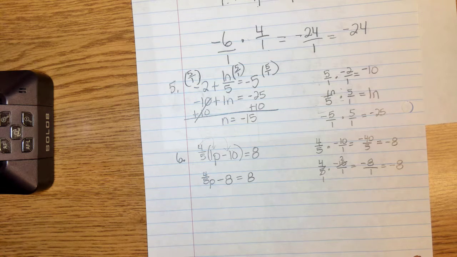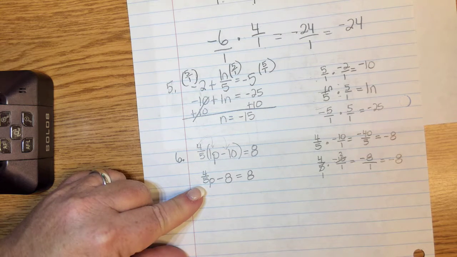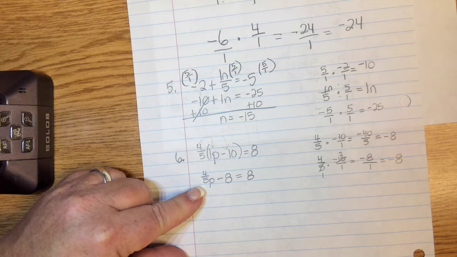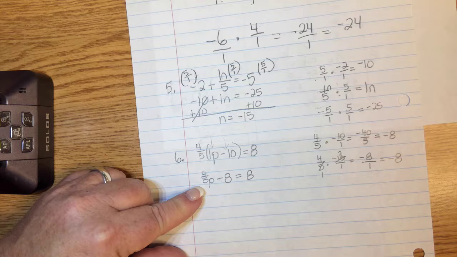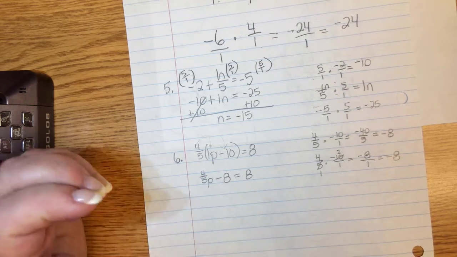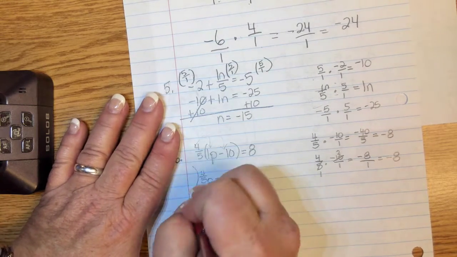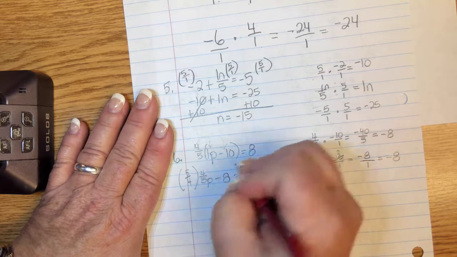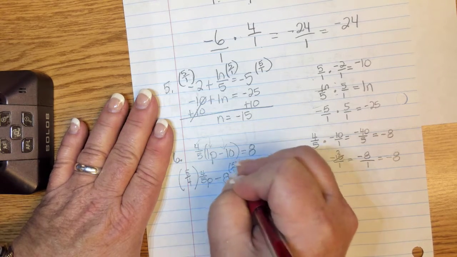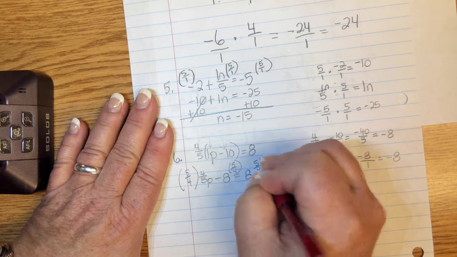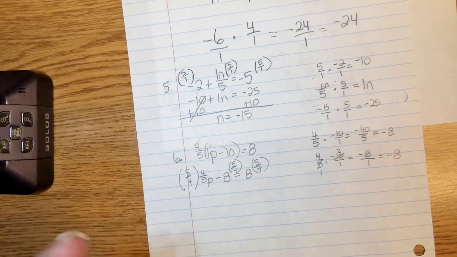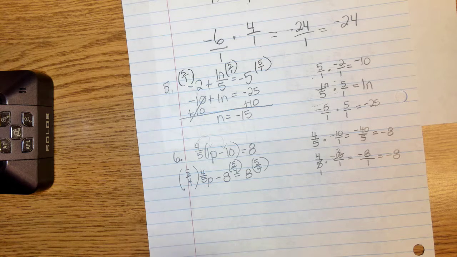Oh, it looks like if I add 8 and add, no, I can't do that because I got this 4/5, don't I? Now remember I said to get rid of that fraction, you're going to multiply by its inverse. Well, what's the inverse of 4/5? 5 over 4, and I'm going to do 5 over 4 on both sides. I put it in parentheses because when you take something times a number in parentheses, it means you're multiplying it.